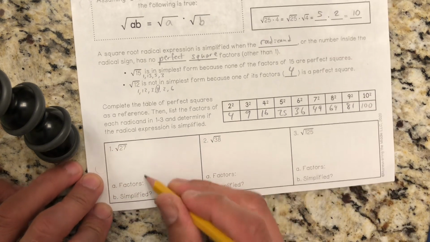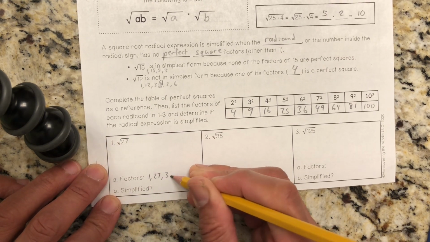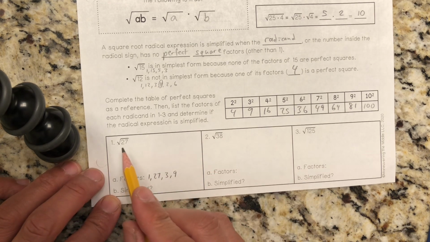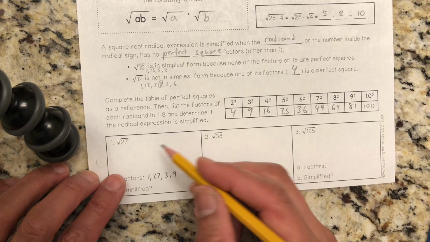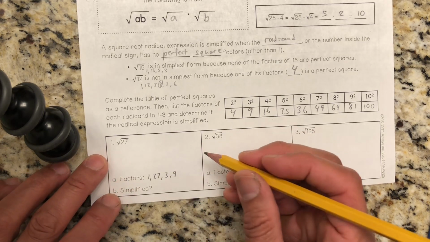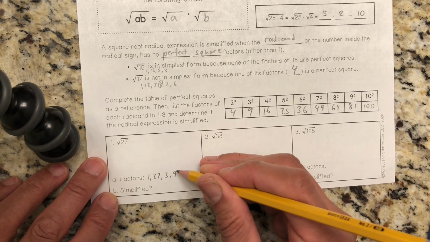Okay, let's list our factors for this one. We can go 1 and 27. We can go 3 and 9. And those are all the ones I could think of. I think that's all there is. Is it simplified? Meaning, is there any perfect squares we can pull out of this?